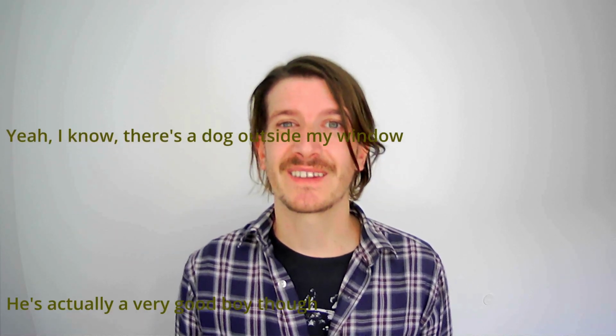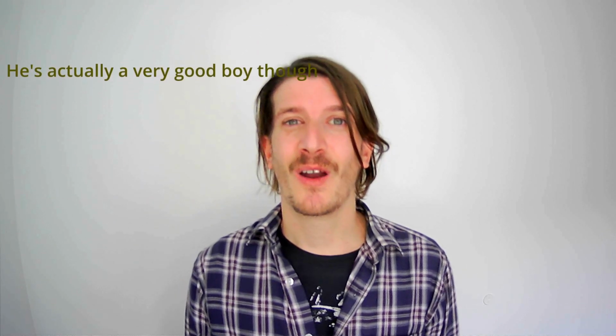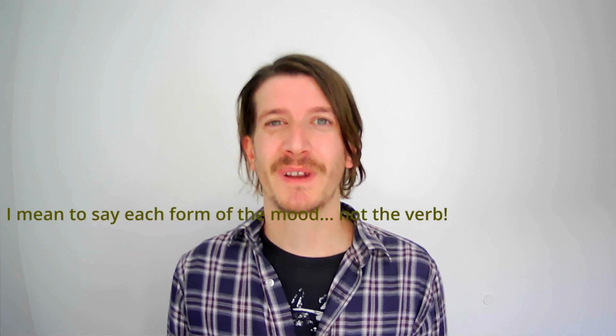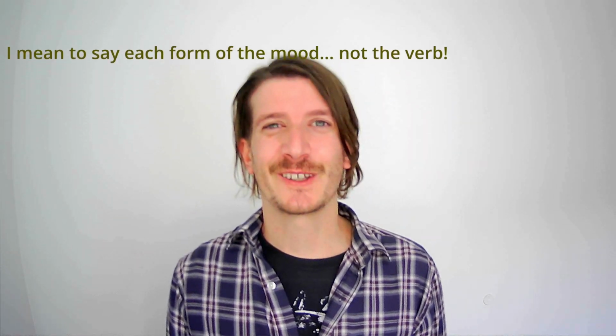So, in traditional grammar books, the subjunctive comes in two forms: the present subjunctive and the past subjunctive, also known as the were subjunctive. Confusingly, these don't refer to the tense of the sentence, only the form of the verb that is used. I'm now going to explain each form of the verb and how to use it.